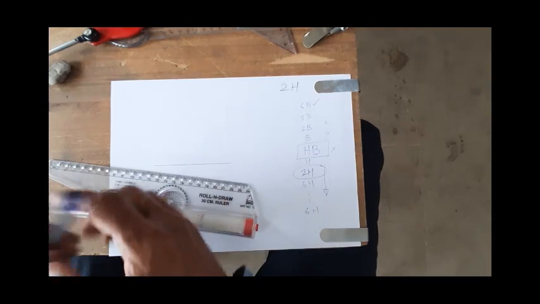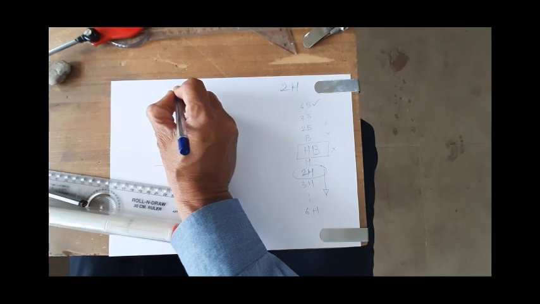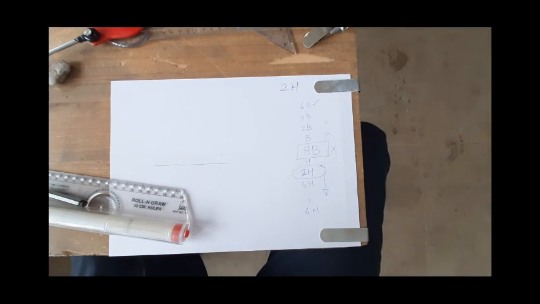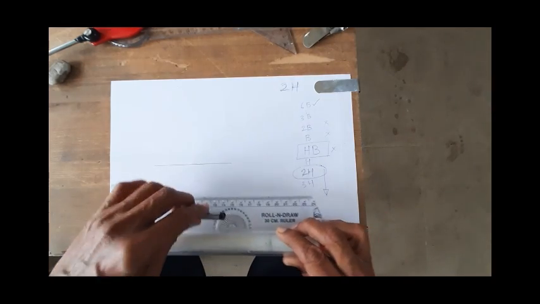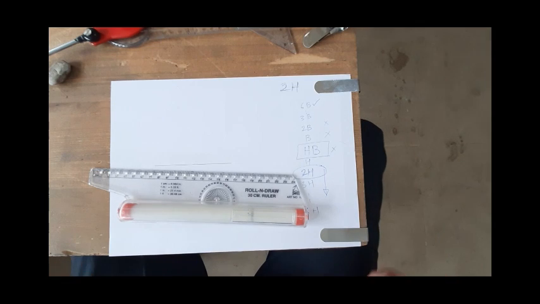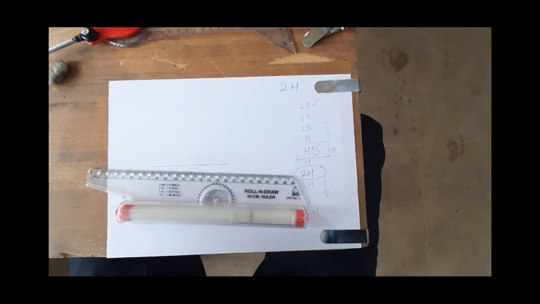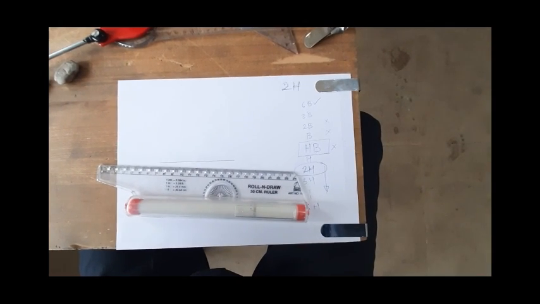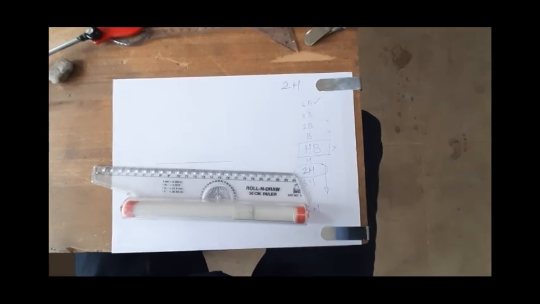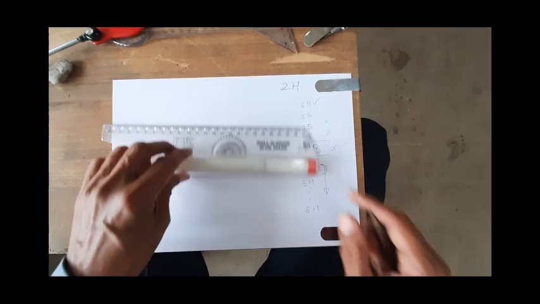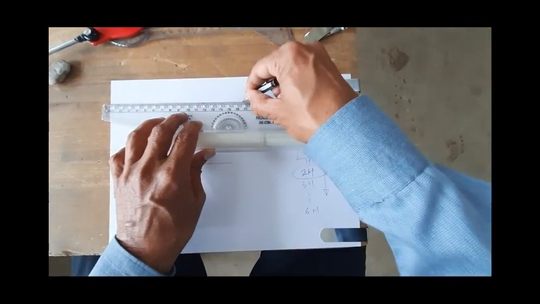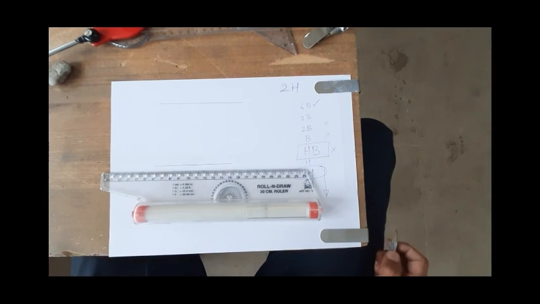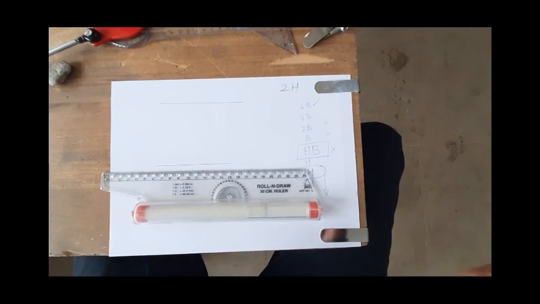Then let us talk something about the types of lines. The different types of lines that you shall be using for drawing are only major 4 types of lines. Out of them, the first one is the continuous thick line. This type of line you have to draw by using normal pressure on the pencil.